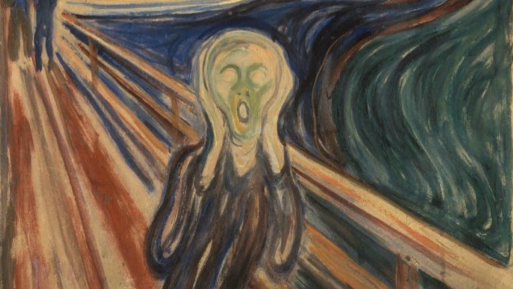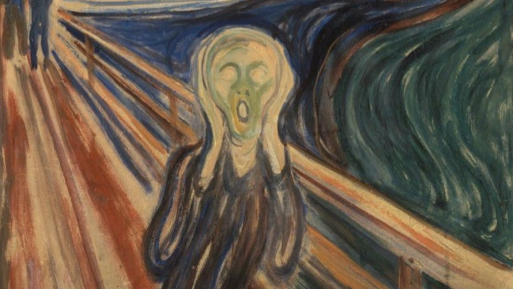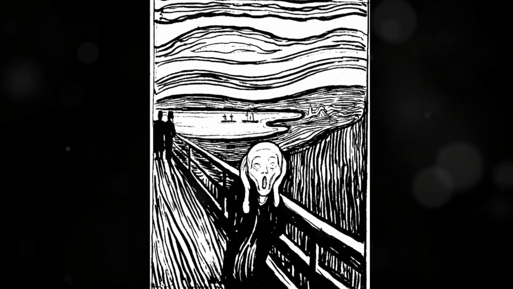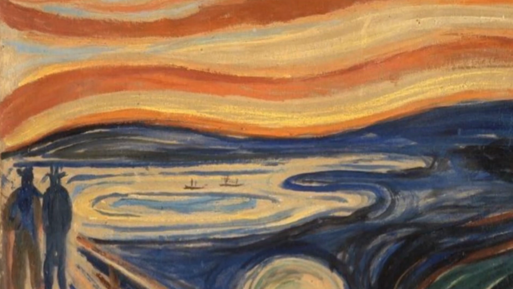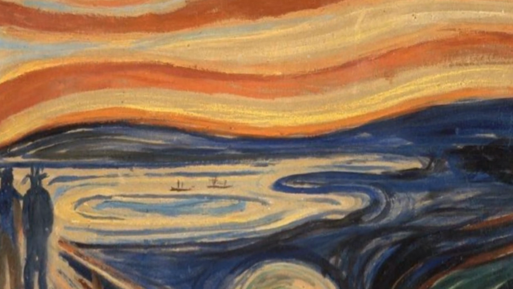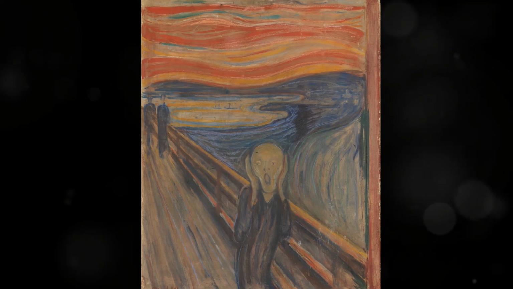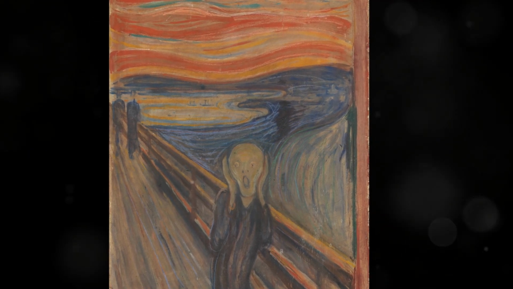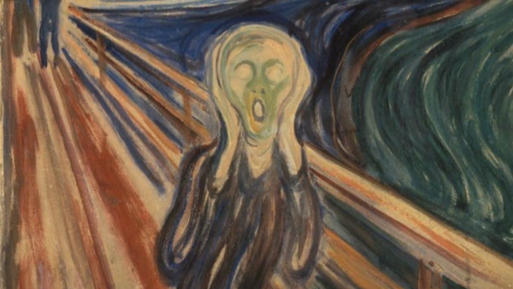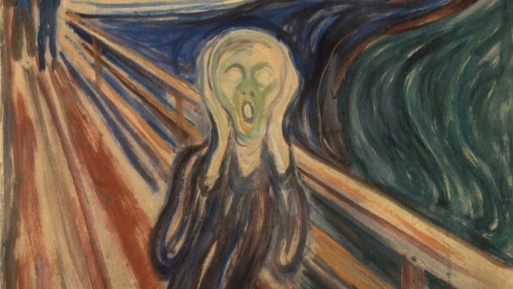In the painting, the figure does not scream. It reacts. The mouth is open, the hands cover the ears, the body appears weightless. 2 others walk in the background. The landscape bends unnaturally. The emotion is not located in one place. It spreads across the entire surface. The fear is internal, but also present in the surroundings.